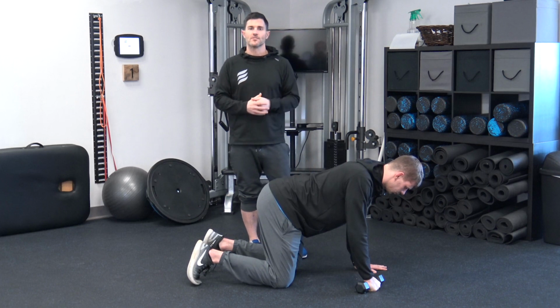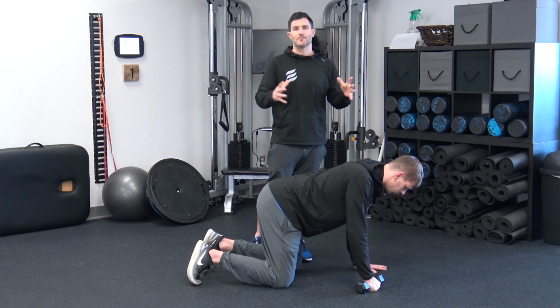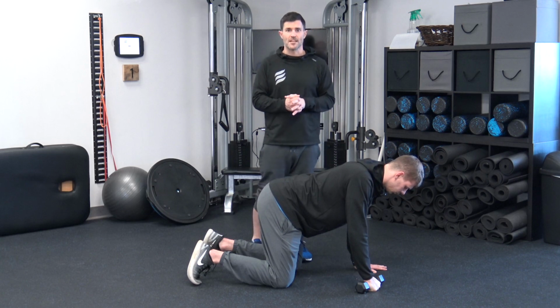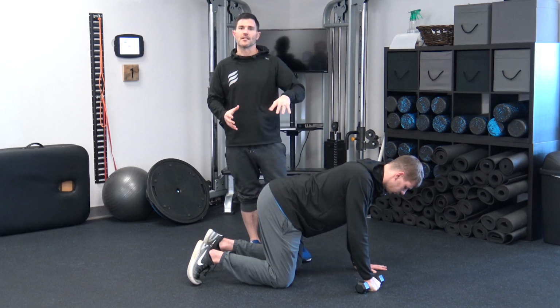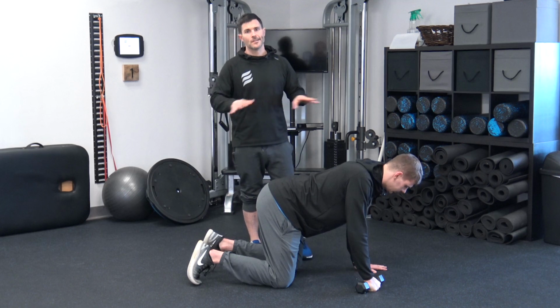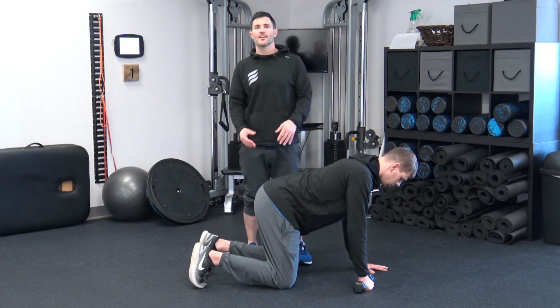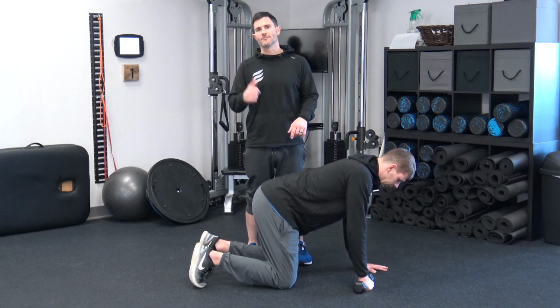And again, always give yourself permission to take a little break in between if you need to do multiple sets to get up to that volume over the course of multiple sessions. Go ahead and do so. We want to see you accomplish it with the right precision and not just get through the motion. Don't forget to do both sides, and let's move on.